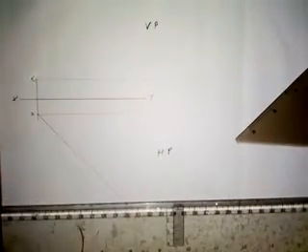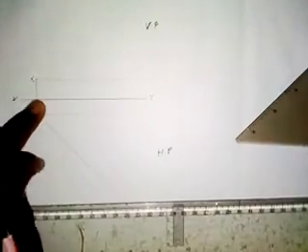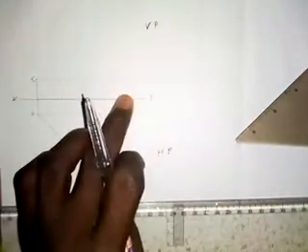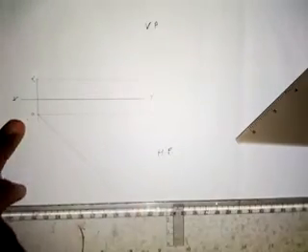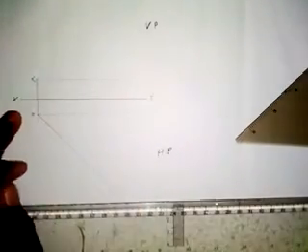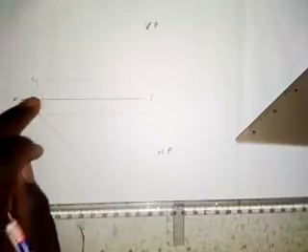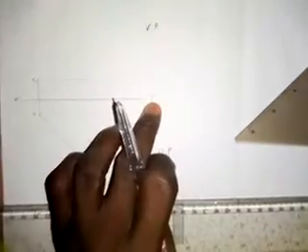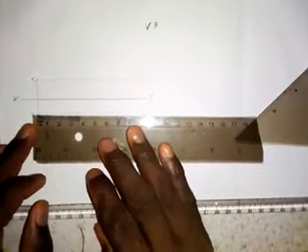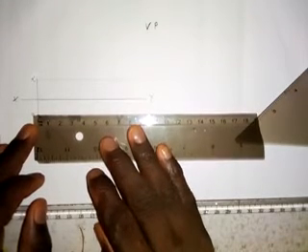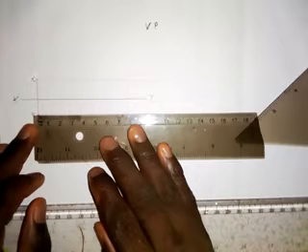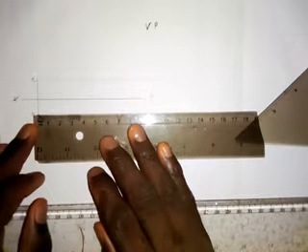All right, so after drawing this line, we assume that the line is parallel to the XY line. So we assume that that line of length 60 millimeters is parallel to the horizontal line or XY line. So you come to this point here and take a measurement of 60 millimeters from here.